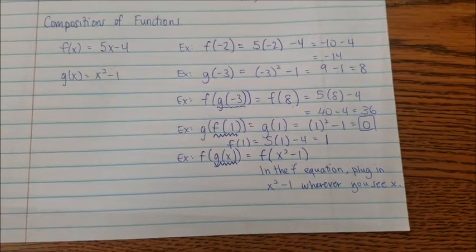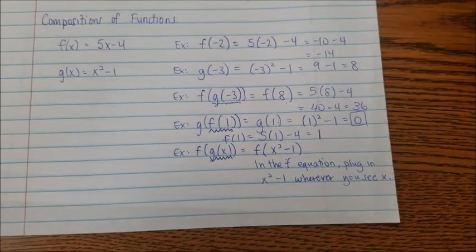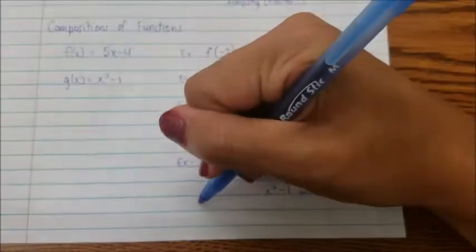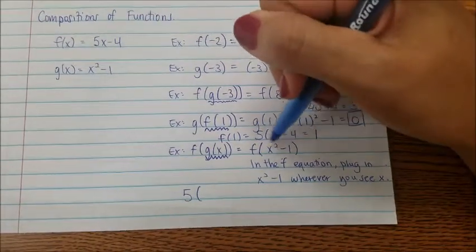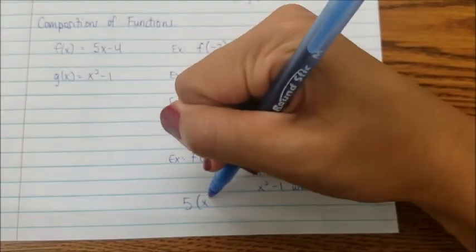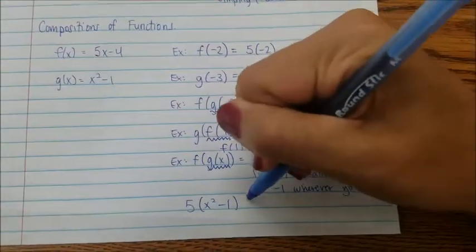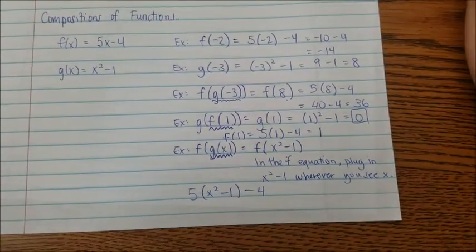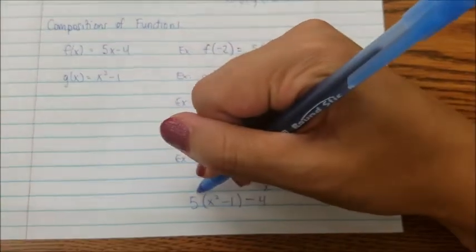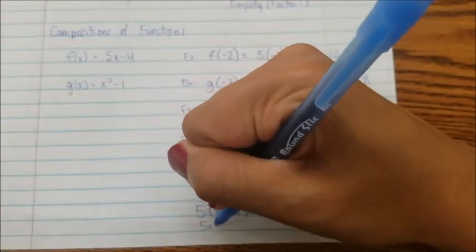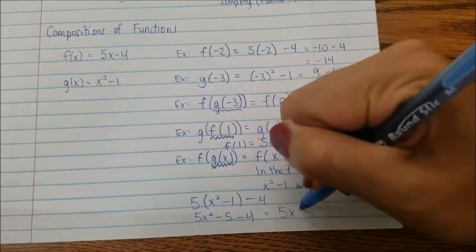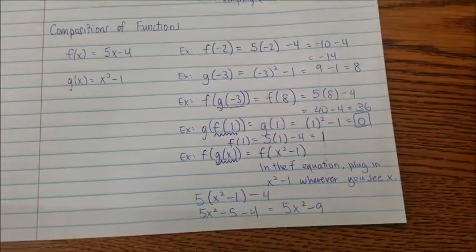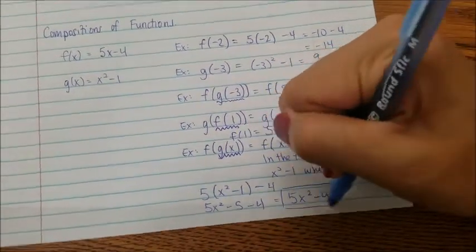Our f equation was 5x minus 4. So instead of writing x, I'm going to write all this stuff inside the parentheses, and then that minus 4 at the end. Simplifying this down, I'm going to distribute the 5, and then I have that minus 4 at the end. So this ends up being 5x squared minus 9.